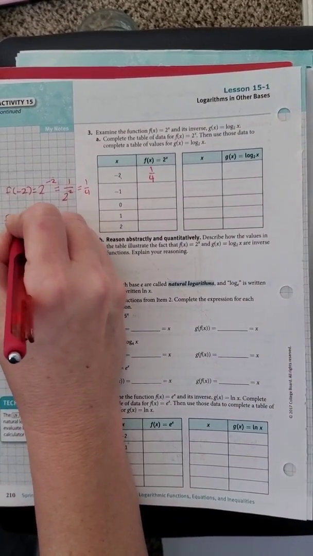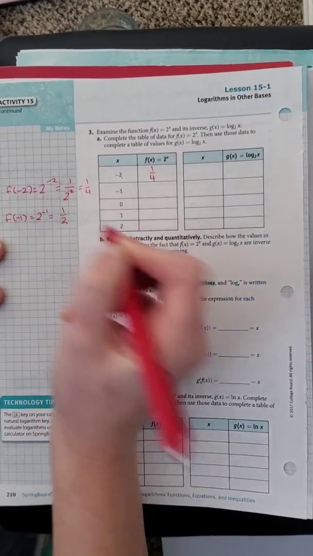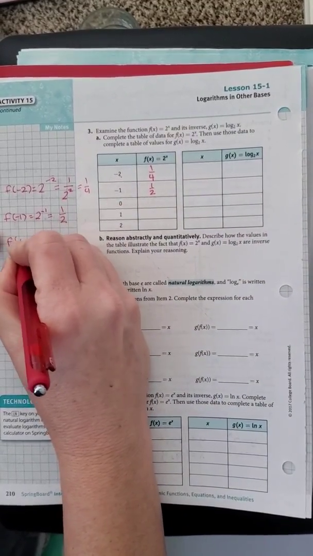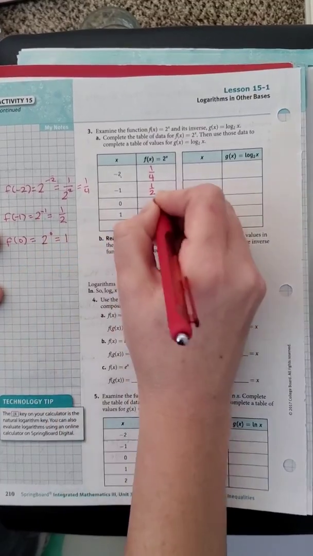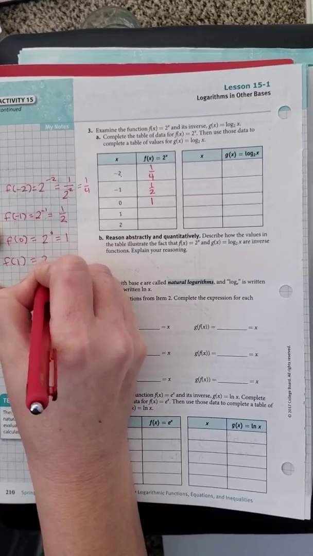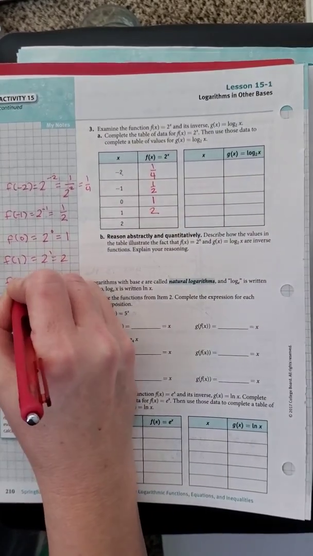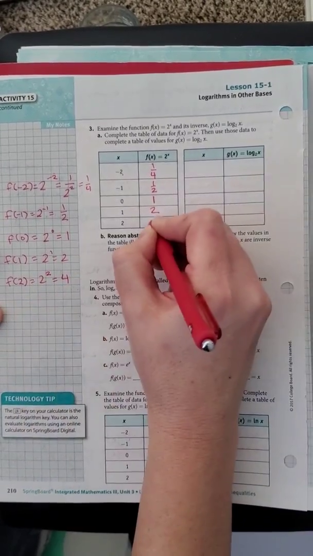F of negative 1 is 2 to the negative 1, which is 1 over 2, or 1/2. F of 0 is 2 to the 0, which is 1. And then f of 1 is 2 to the first, which is 2. And then f of 2 is 2 to the second, which is 4.